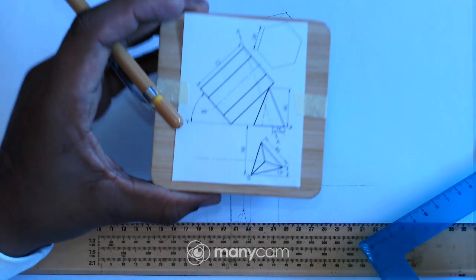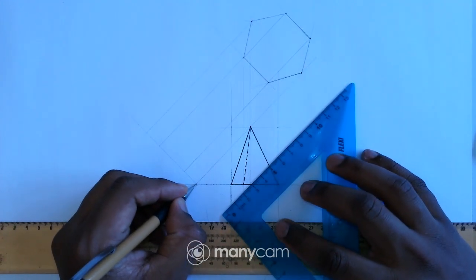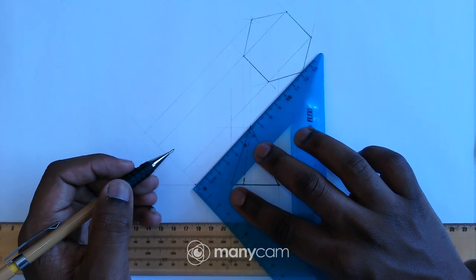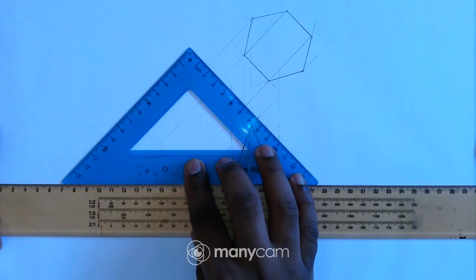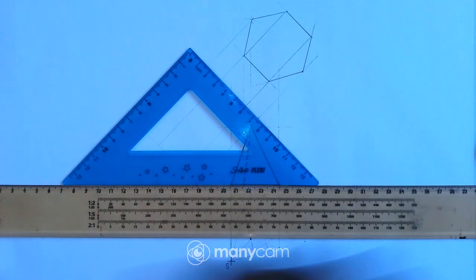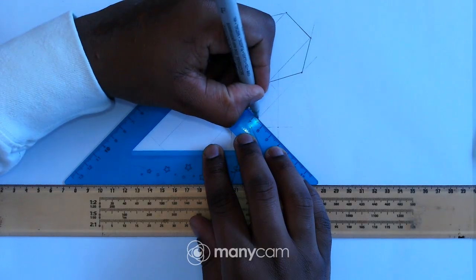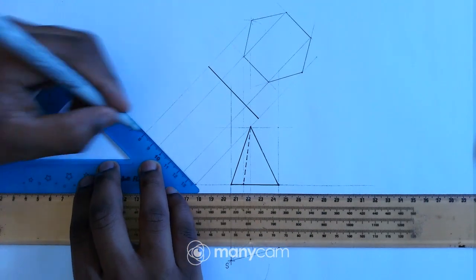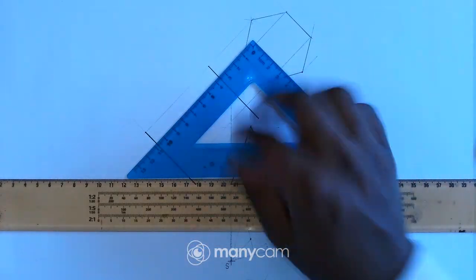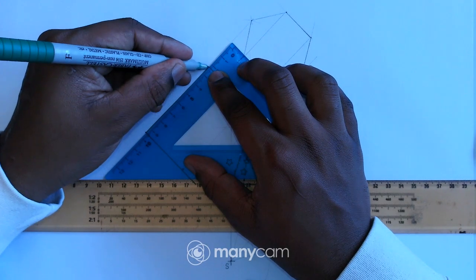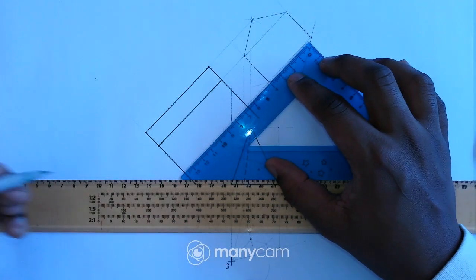Now what's the height of the prism? The height of the prism is 72. So I'll measure 72 from the baseline going up. 72, somewhere there. Okay, so now I can just draw my prism there. And even the baseline there. Okay. Like that.